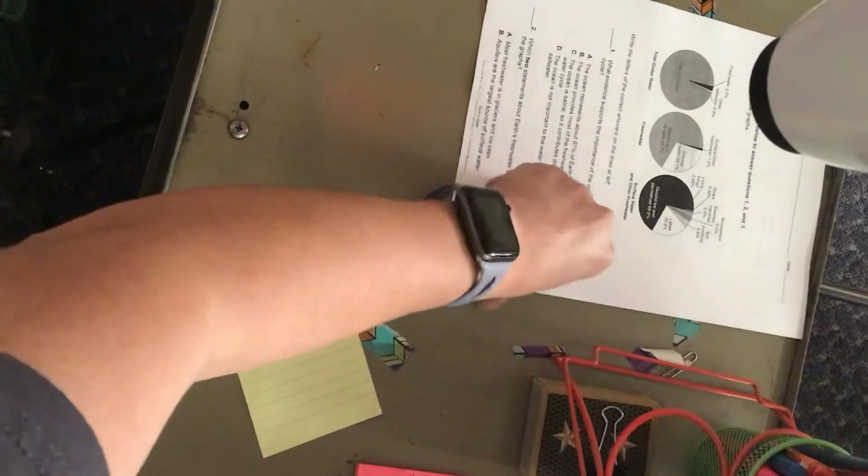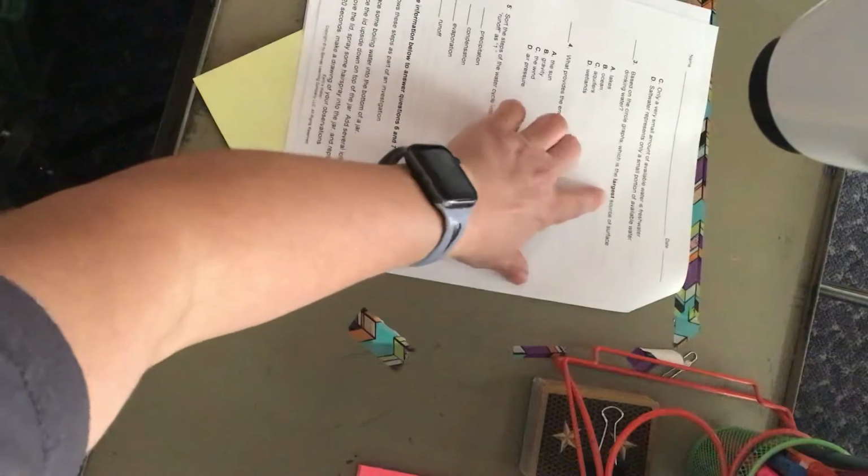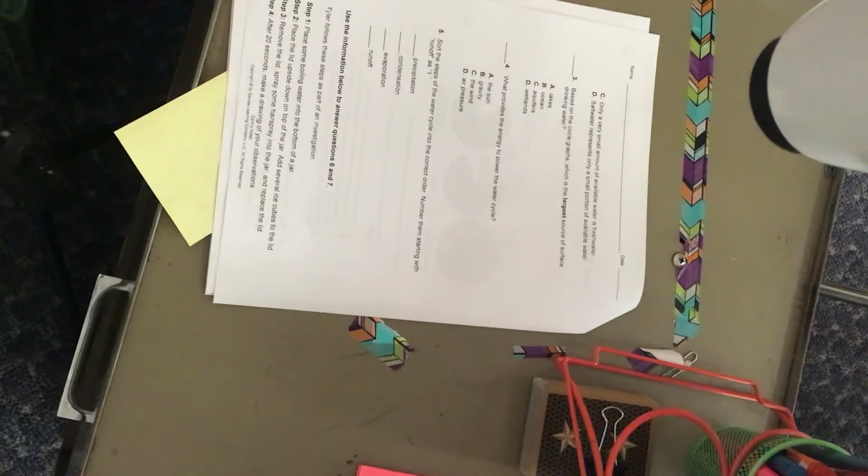Okay, so moving to number 3. Flip it over here, sorry. Number 3, it says, based on the circle graphs, which is the largest source of surface drinking water? Lakes, oceans, aquifers, or wetlands? Largest source. Based on the circle graphs, what's the largest source of surface water? Drinking water, I should say.